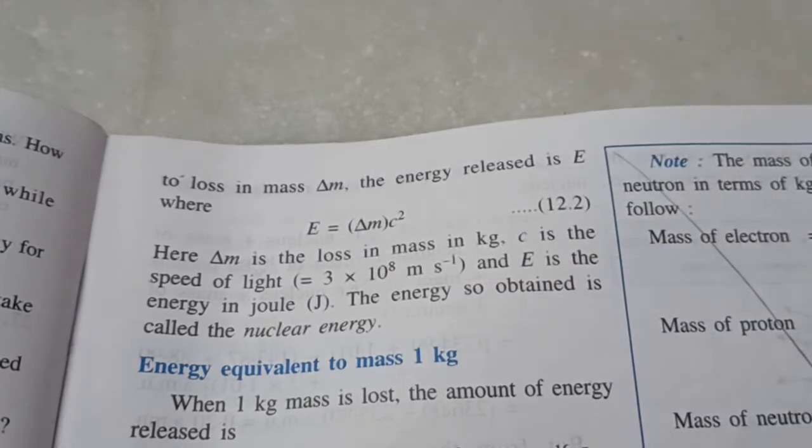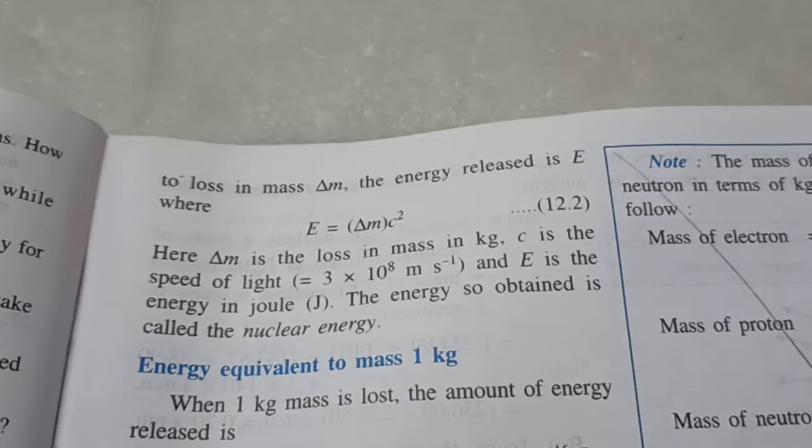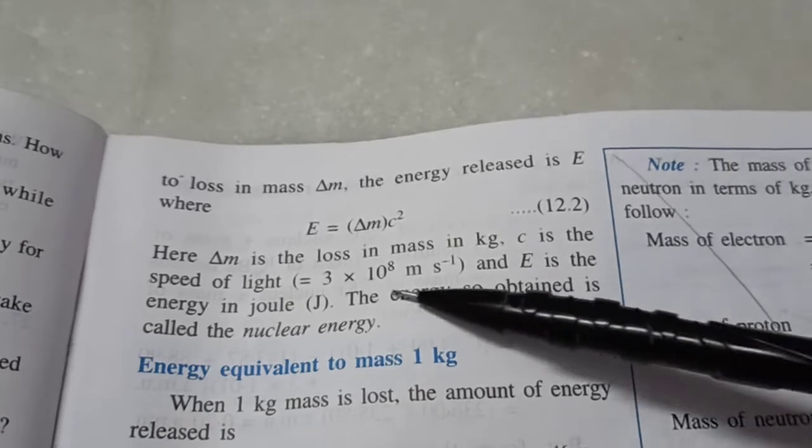Now, that's a very simplistic way of putting it. There's a lot going on out here. But for 10th standard level, all we have to know is that during nuclear fission and nuclear fusion, matter is destroyed and converted into energy. That's not technically right, but that's how you'll remember it.